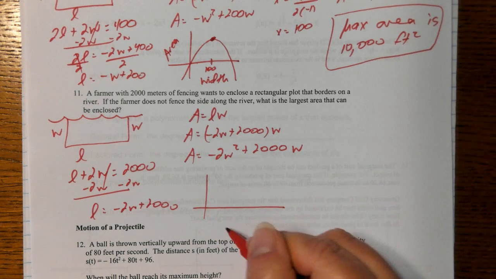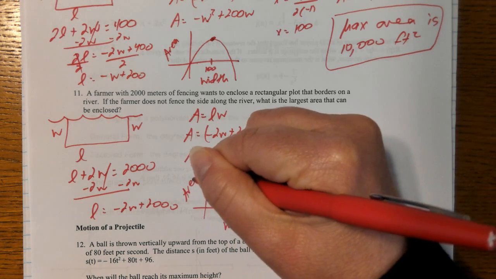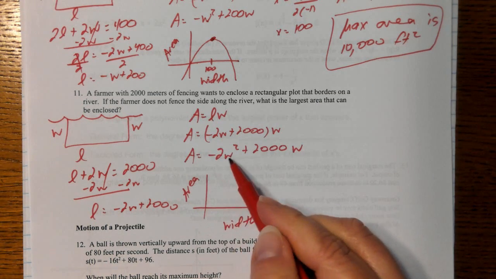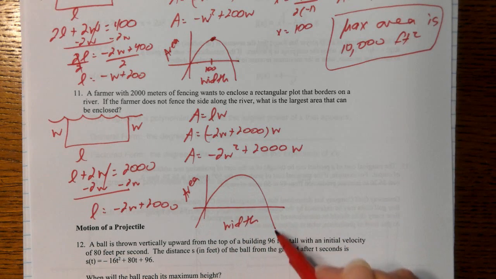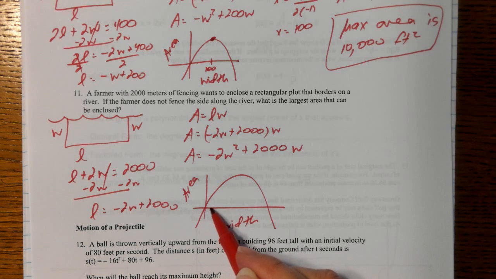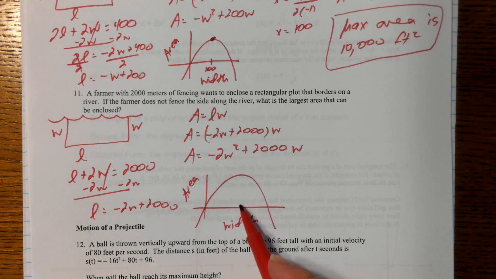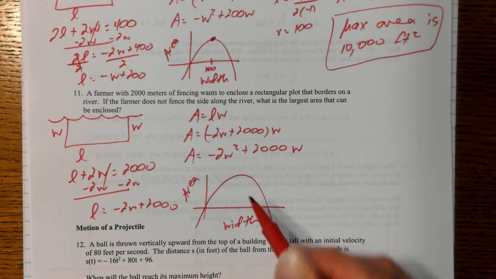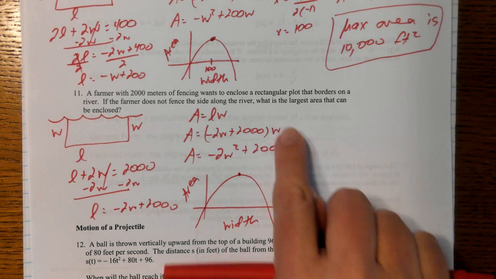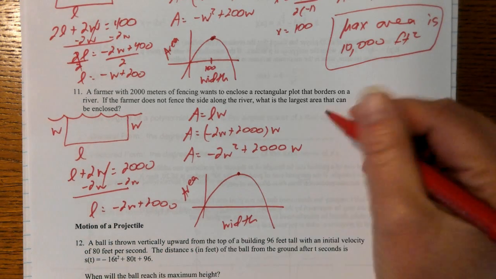So if I graph it and I put the width on the x-axis and the area on the y-axis, our a value is negative, so it's going to open down. And the same thing is going to happen as number 10. For a while, as you increase the width, the area will get bigger. But there's a magic point that if you keep increasing the width, your area will actually decrease. So how do we find this maximum spot? They said, what's the largest area that can be enclosed? So we're looking for the vertex.